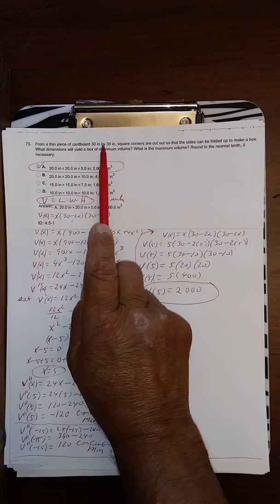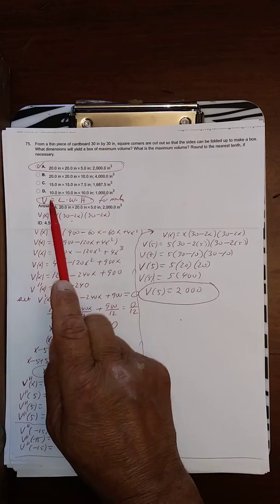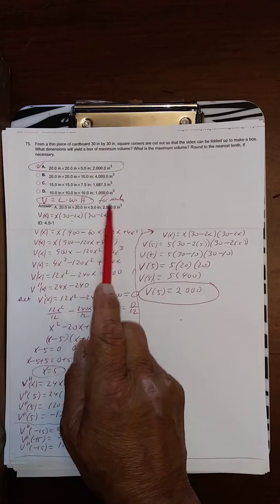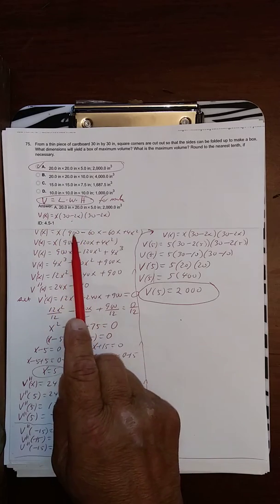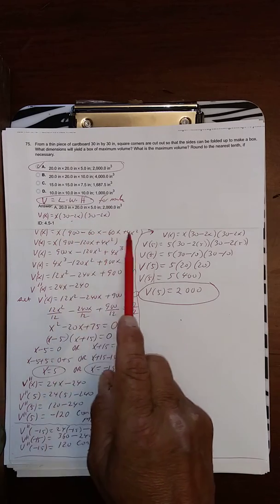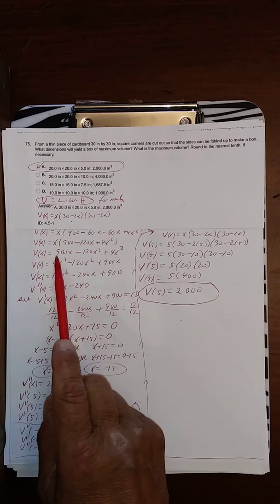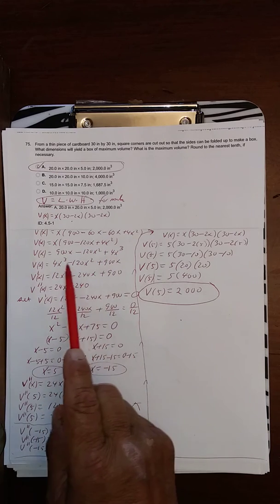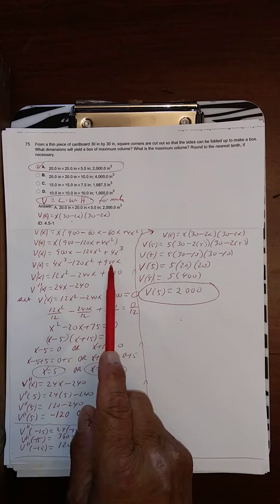Piece of cardboard, 30 by 30. He's going to cut out little corners and fold it up. So length times width times height is the formula. Multiply it out. Foil this guy out. We're going to foil it, and as you see, it's going to end up being this right here. But I'm going to rewrite it. This one first, that one second, last.